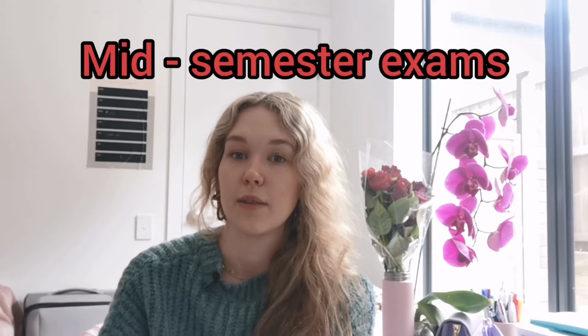Next, we have mid-semester exams. Mid-semester exams are in the middle of your semester. If you have 2 end-of-semester exams, you have 2 mid-semester exams as well, because we have 2 semesters. Easy math, quick math. For those, they usually run for 45 minutes. They are also both short answer questions like MCQ, and long answer questions where you have to write out your answer.